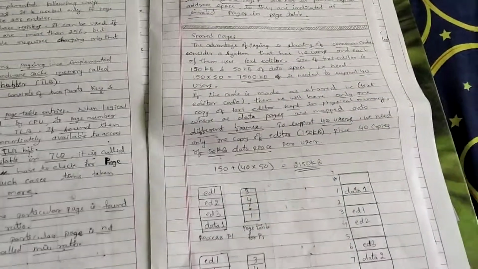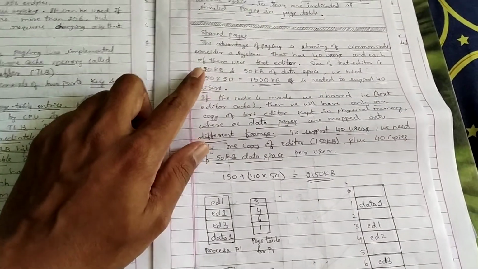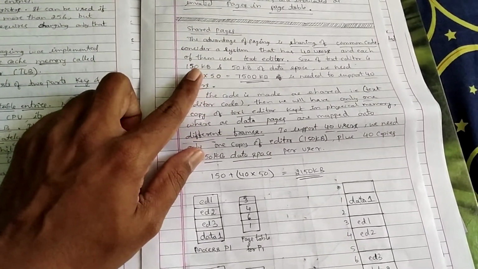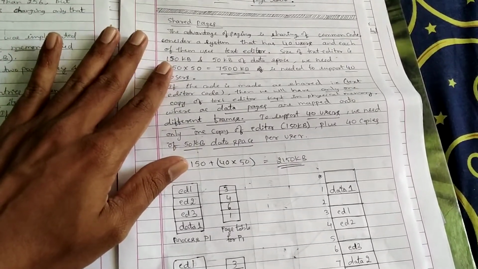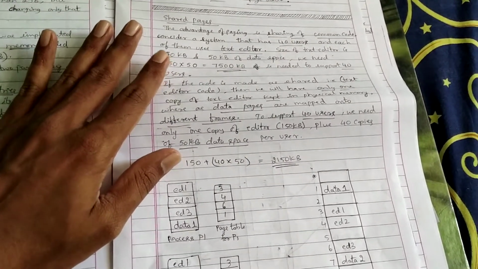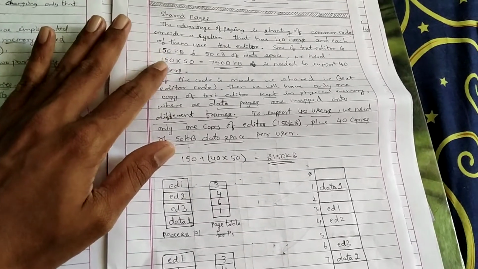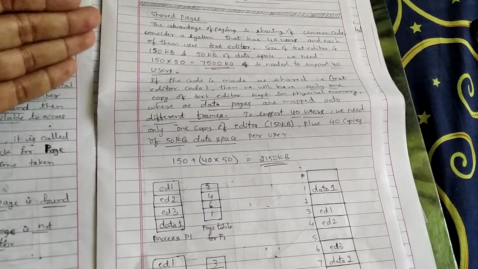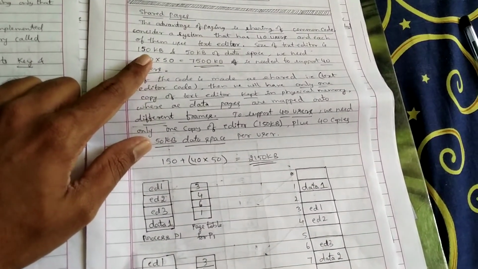In this example, suppose there is a text editor which is normally used by every user. So we will try to make it a shared page. Every user is trying to create their own data, so a certain amount of data will be consumed by them.